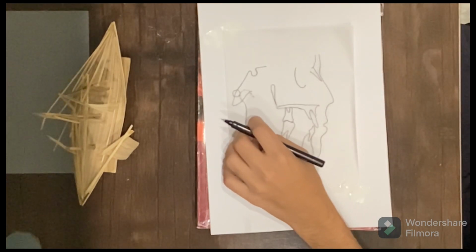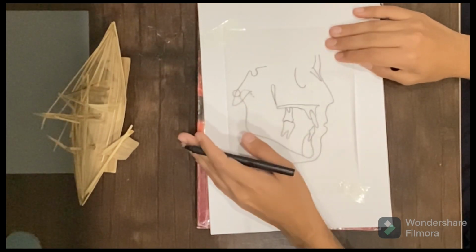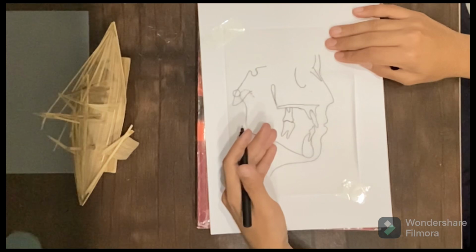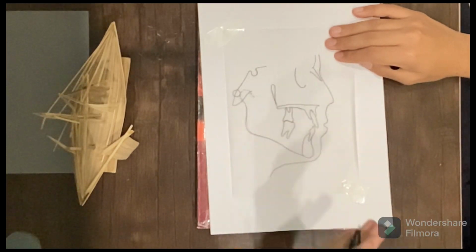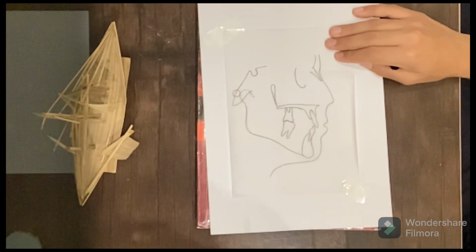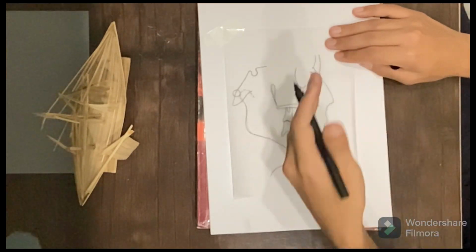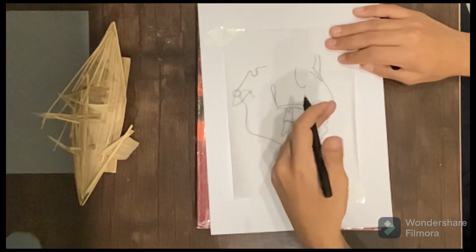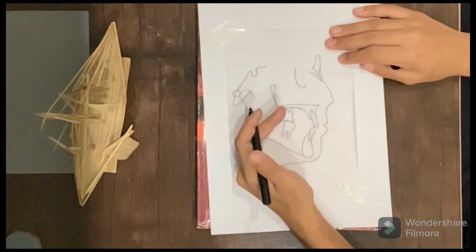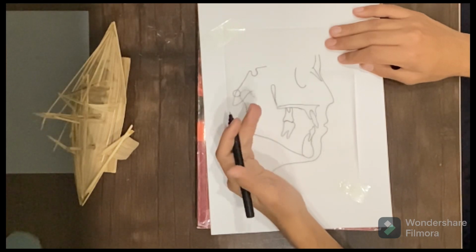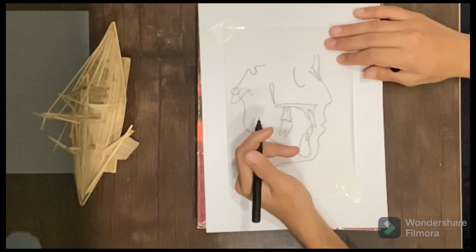Okay, so in this video we will discuss the basic landmarks of the Ceph, which are useful in the further analysis, which is sagittal, vertical, and dental analysis. So shall we begin with the landmarks in this video. For the further analysis, please stick to my videos, and we will discuss it later on.